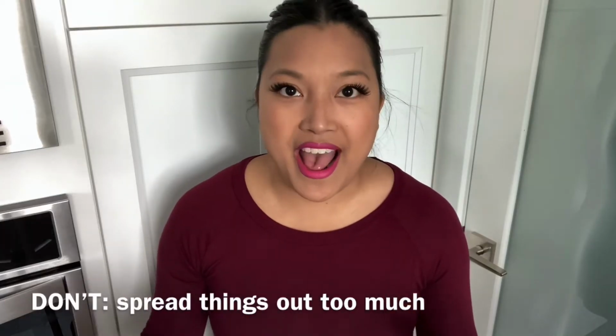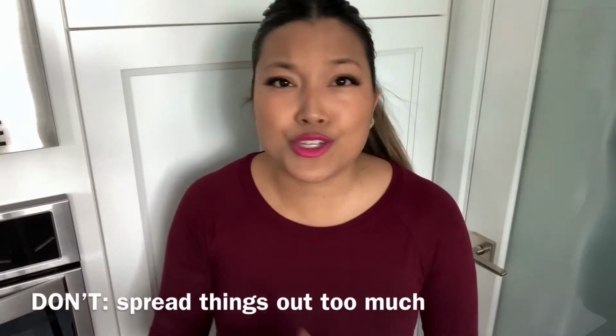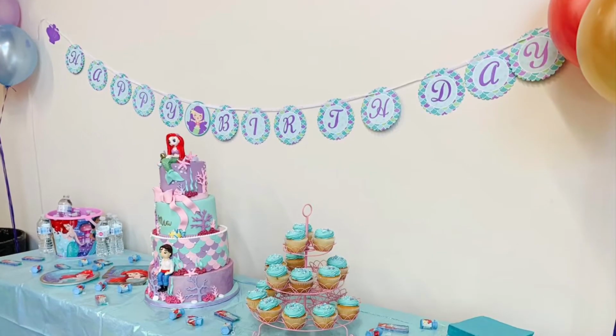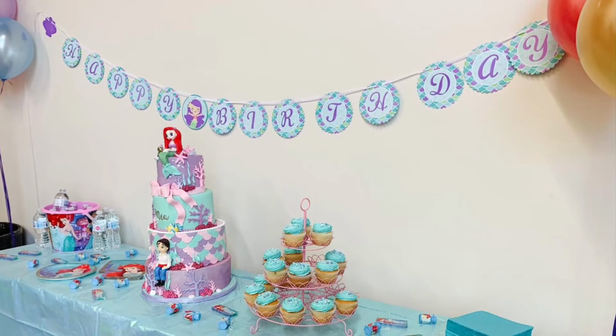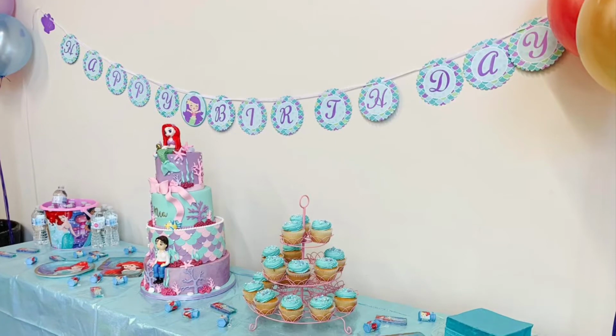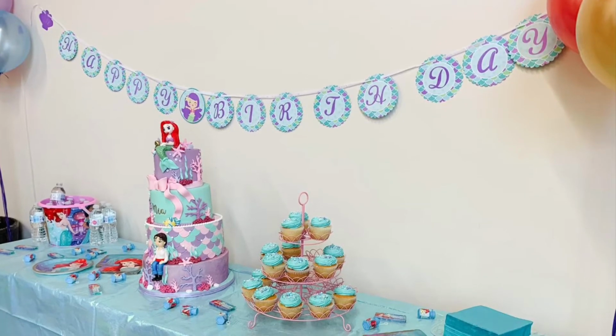You don't want to have things spread out. As soon as you have things spread out, it kind of throws off the whole look of the table, and it doesn't look full enough. It looks like something's missing. Despite the fact that we have a beautiful cake here and really beautiful cupcakes, and the decor is very well put together, it does not look that professional to me.